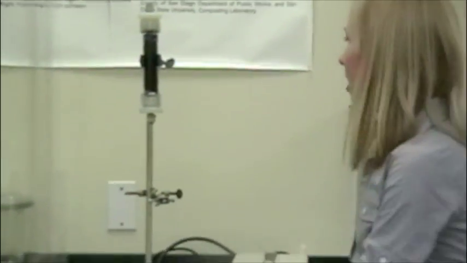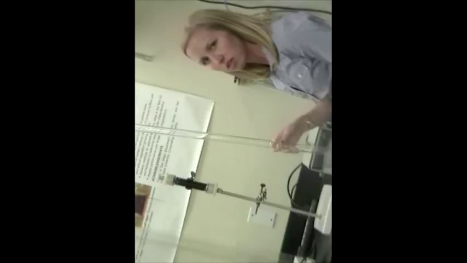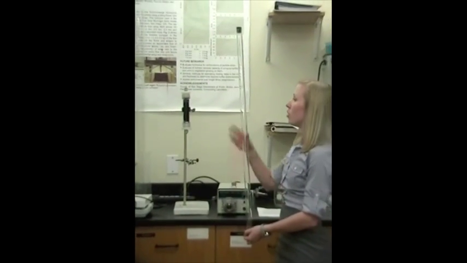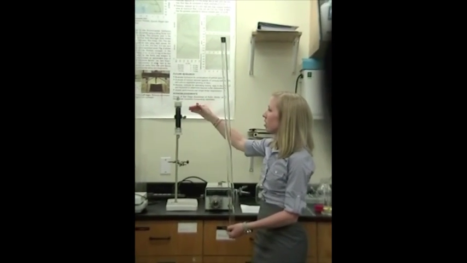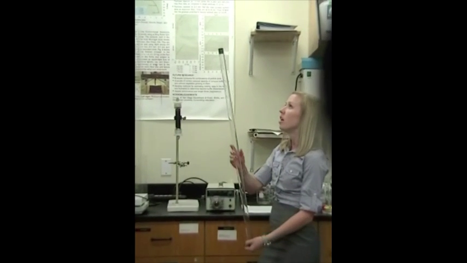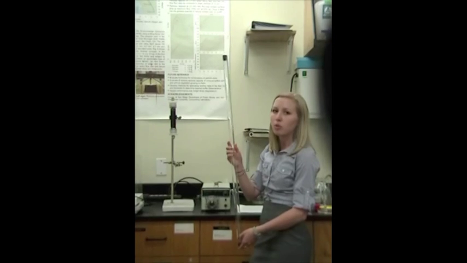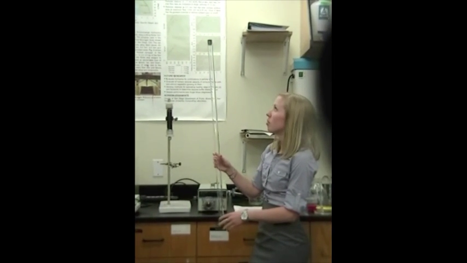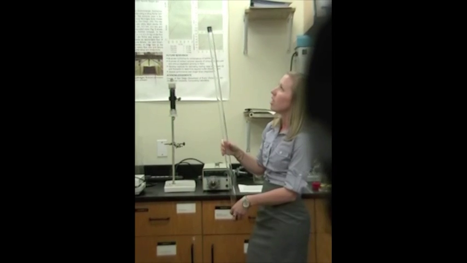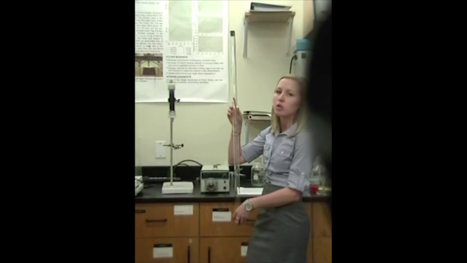So we next used a larger column, which we filled all the way to the top with the same apparatus, with the glass wool and the glass beads at the bottom. This we used at 0.47 liters per minute as well, and we determined the breakthrough point, which is 5% of the influent concentration, as well as the exhaustion point, which is 95% of the influent concentration.